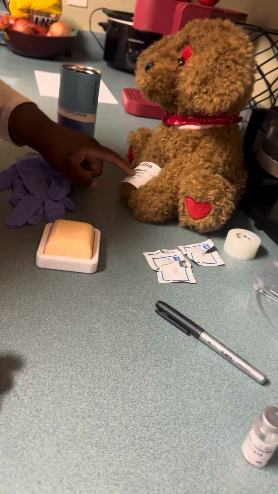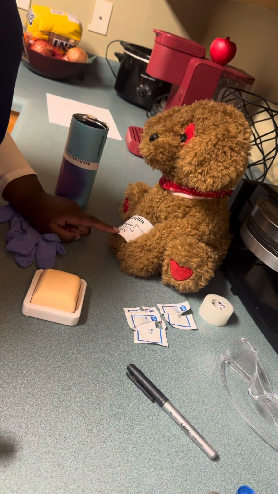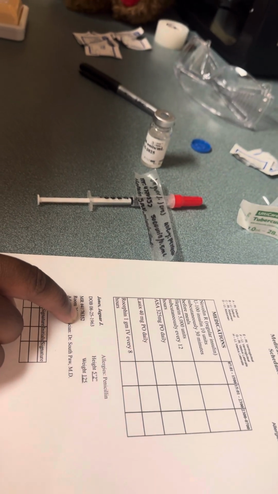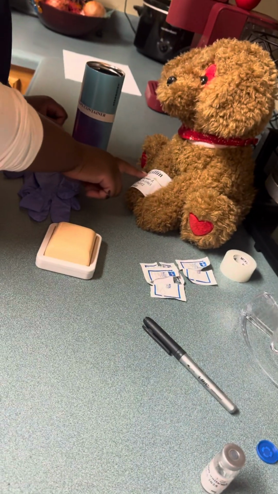So starting off, we have Jaguar J. Jones on our syringe, and we also have Jaguar J. Jones on our mark. Medical record number 4176352. Allergies to penicillin.